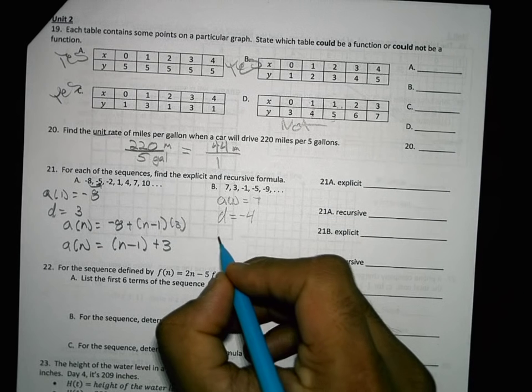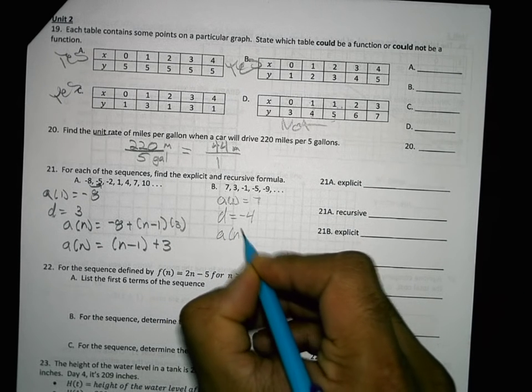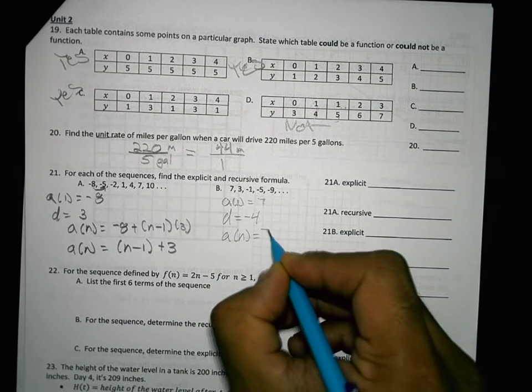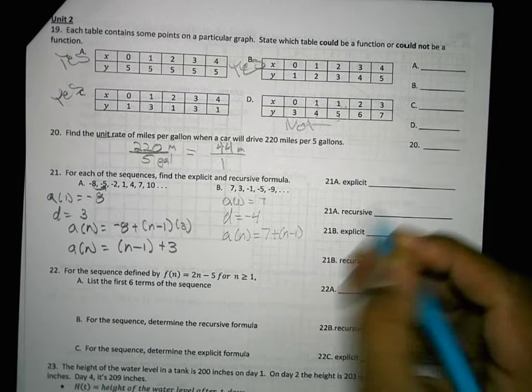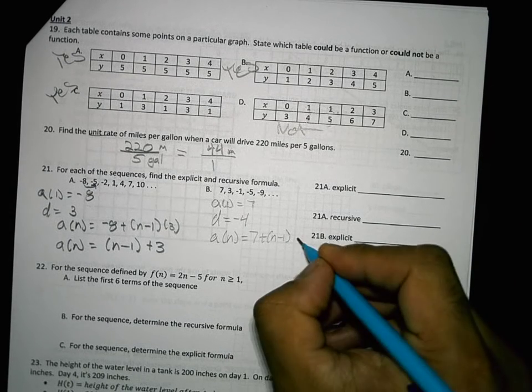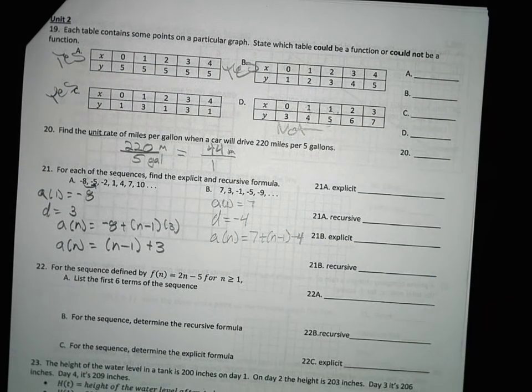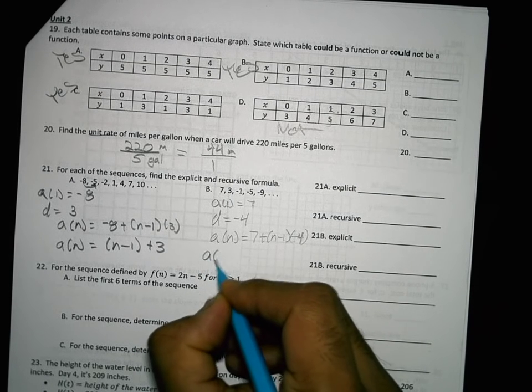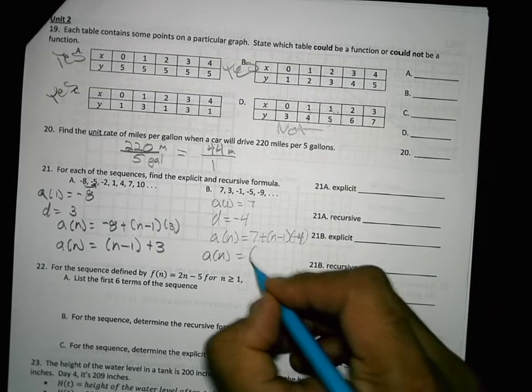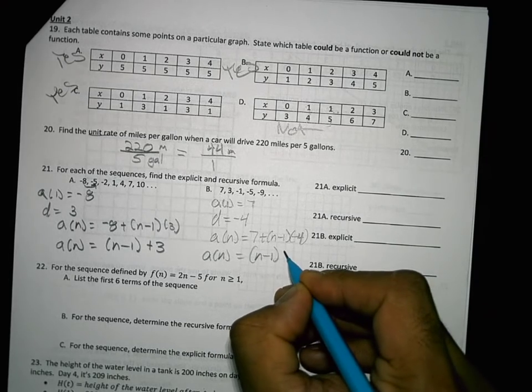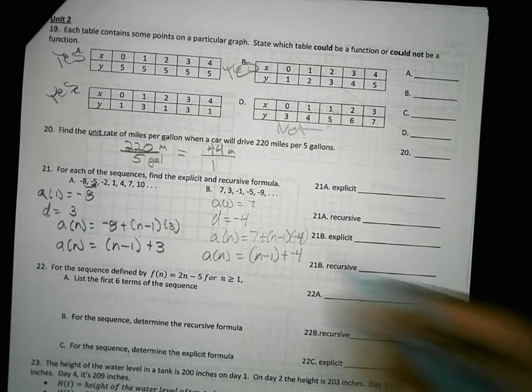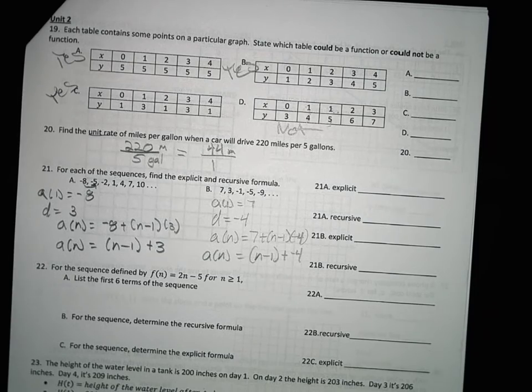Okay. So I'm going to write A of n equals 7 plus n minus 1 D. And if I just do it like this, that says subtraction, so I got to put this in parentheses. And the recursive formula, -4. Okay. 22.